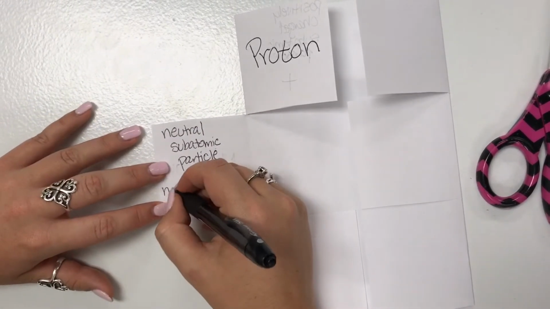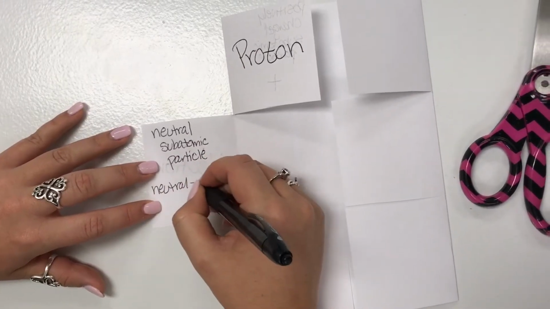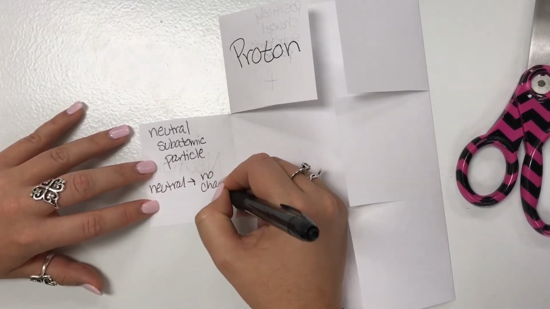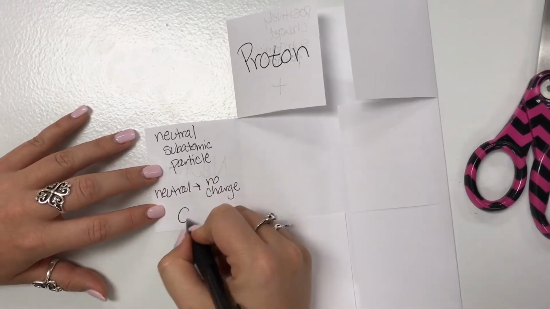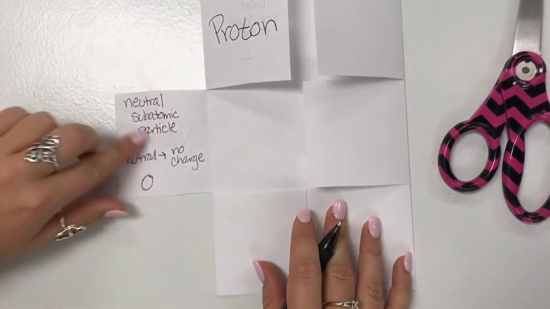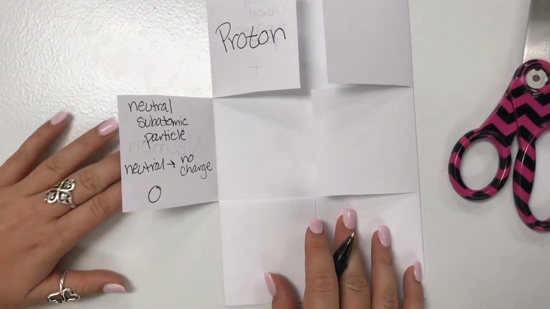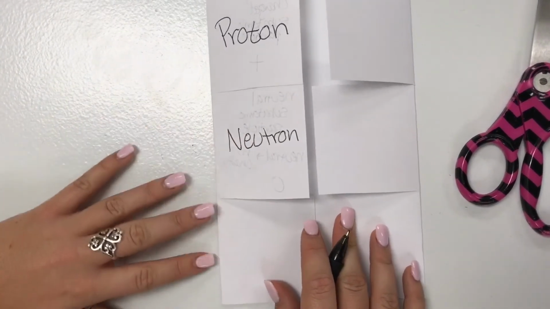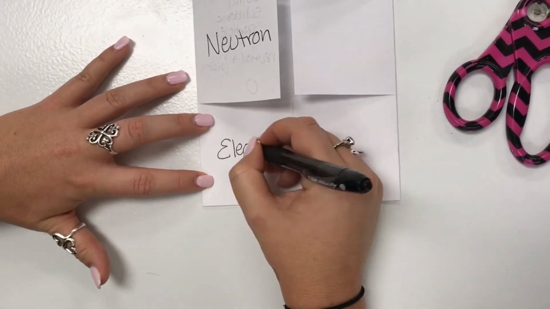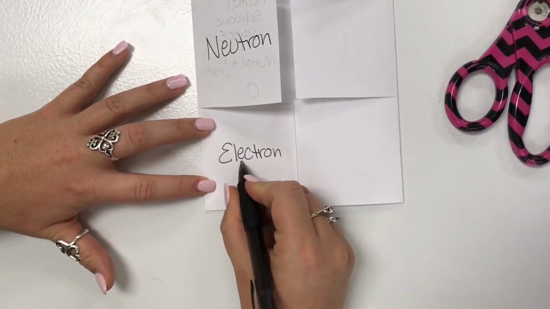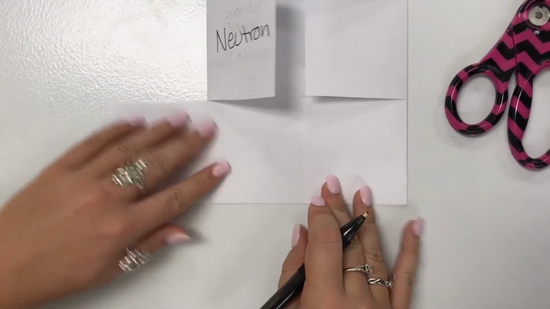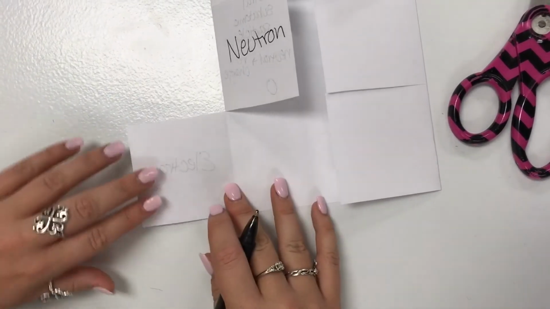So what does neutral mean? Neutral means that a neutron actually doesn't have a charge, so it has no charge, or we can say the charge is 0. So the neutron, neutral subatomic particle, neutral, no charge, or 0. Then we're going to go to the bottom piece. This is your electron. E-L-E-C-T-R-O-N, electron. Then we're going to open the electron flap.